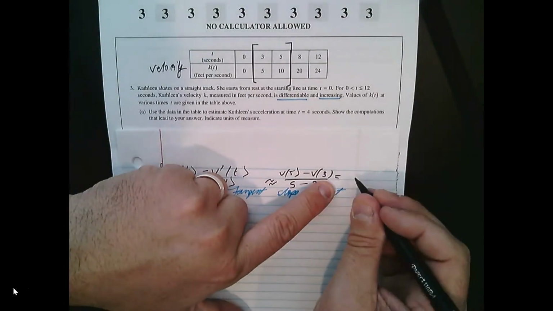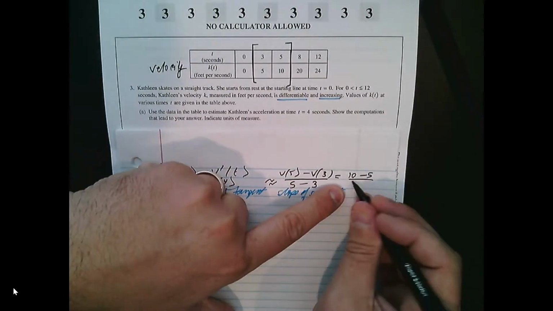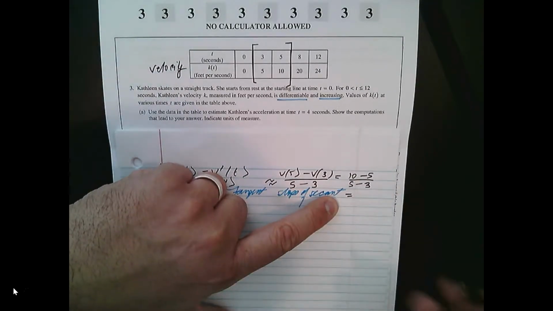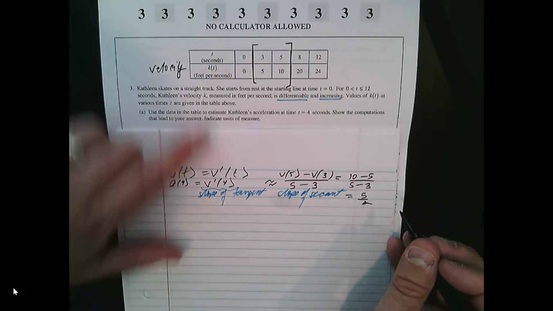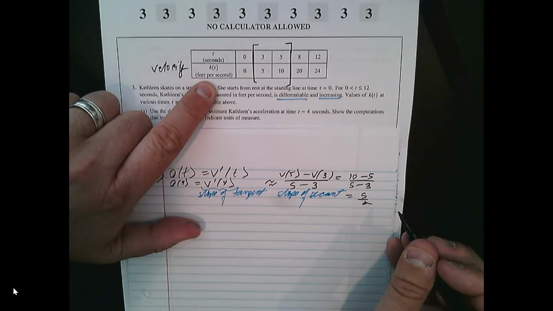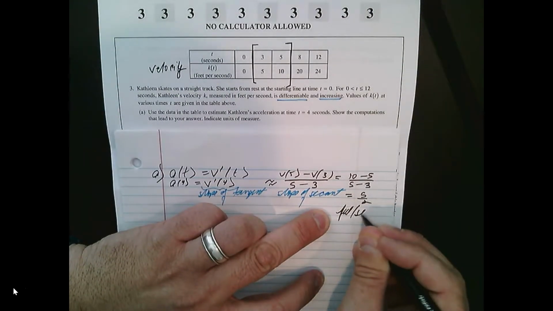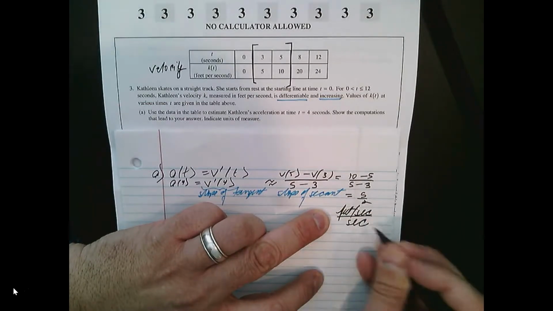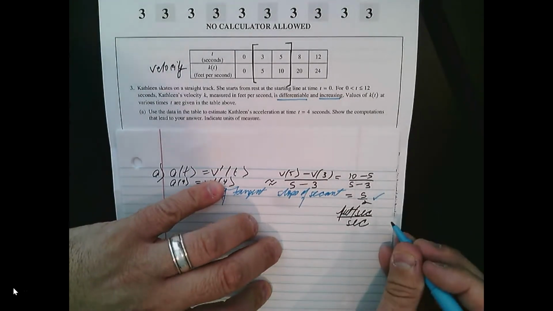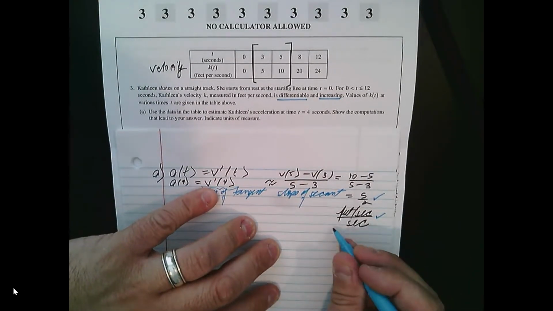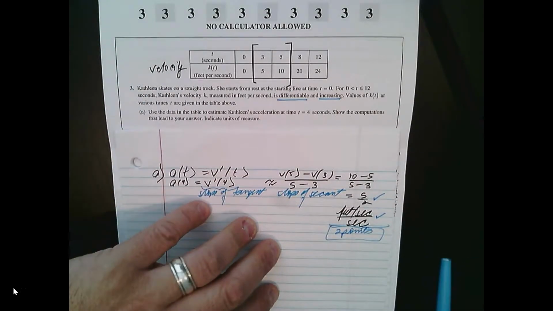I can see from the table velocity at time 5 is 10, velocity at time 3 is 5, divided by 5 minus 3. Simplify if you want to 5 over 2. What are the units? Well, your velocity is feet per second. The time is in seconds. So this is feet per second squared. They awarded 1 point for the approximation and 1 point for the units, for a grand total of 2 points.